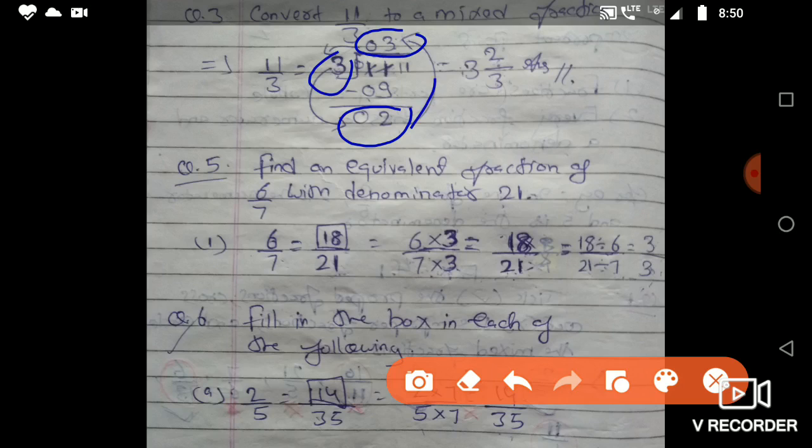Here we use this division and we will get our answer as a mixed fraction. In the place of the whole number we take the quotient, in the place of the numerator we take the remainder, and in the place of the denominator we take the divisor, like this. So we write 3 integer 2 upon 3 in the form of a mixed fraction.